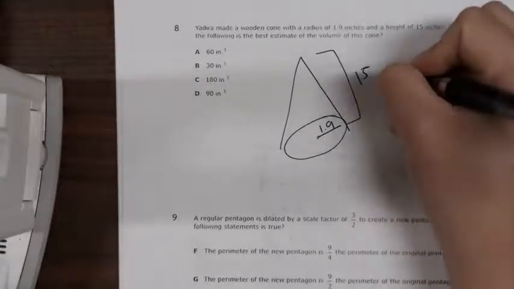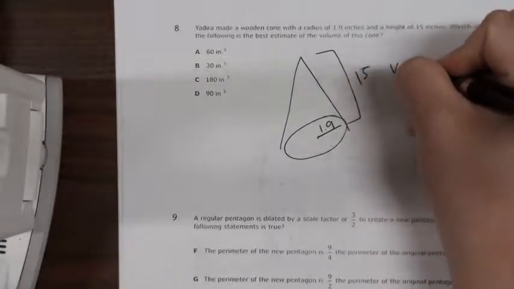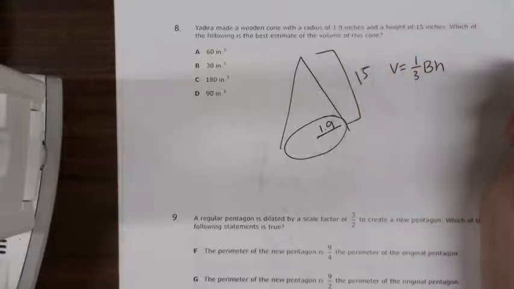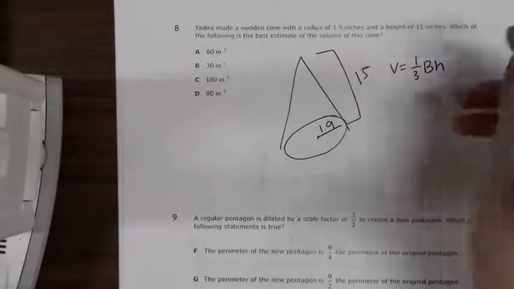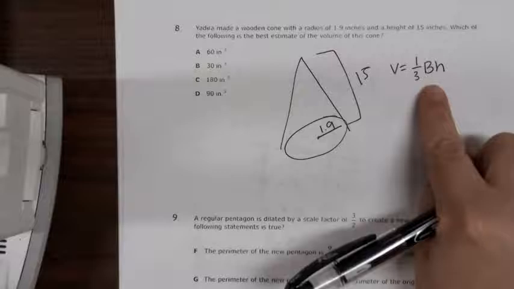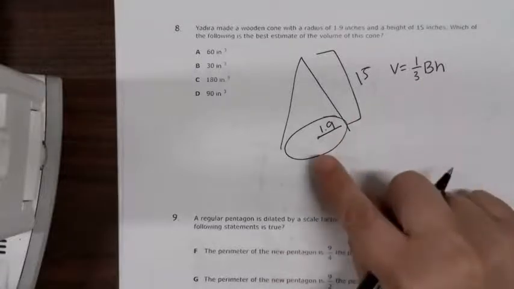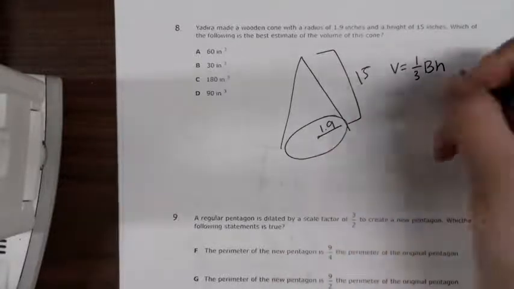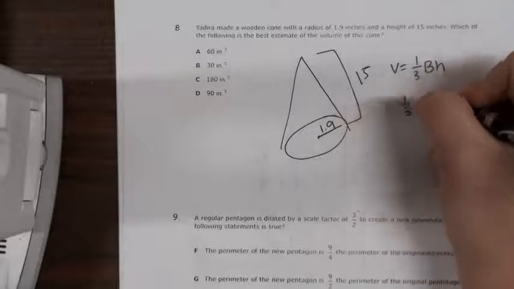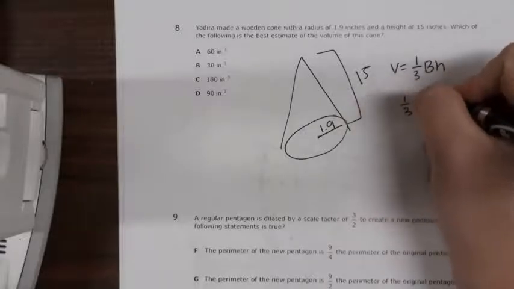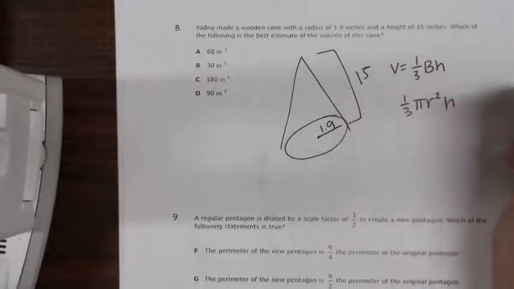So volume of a cone, checking on our star chart, is 1/3 BH. If you remember, big B stands for area of the base. The base of a cone is a circle. So this is going to be 1/3, area of a circle is pi r squared, times our height.